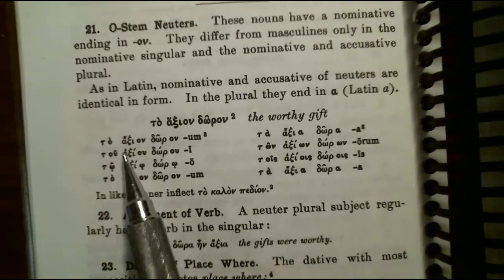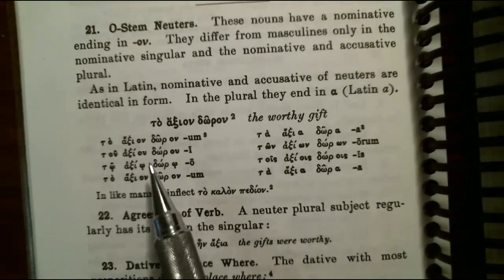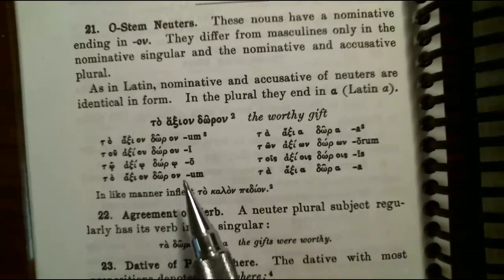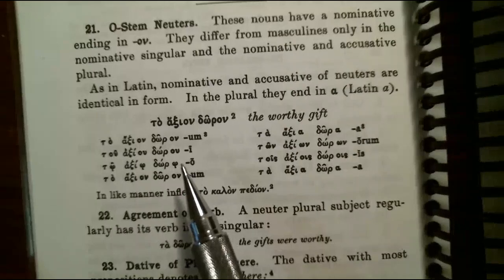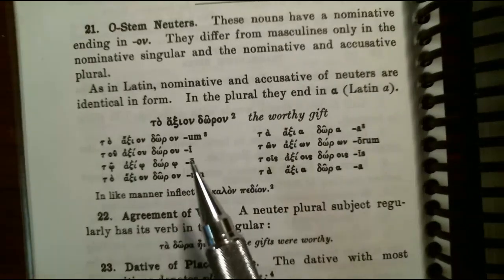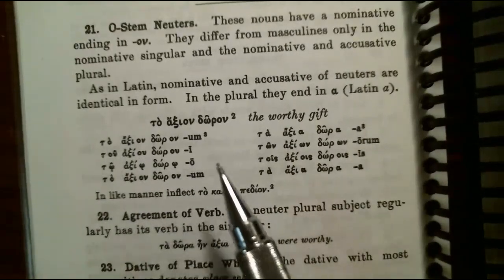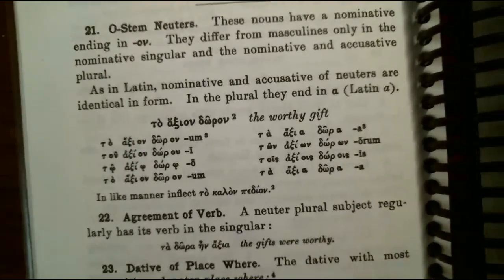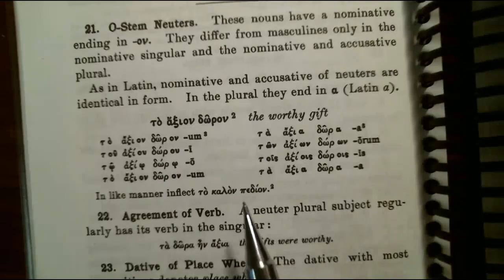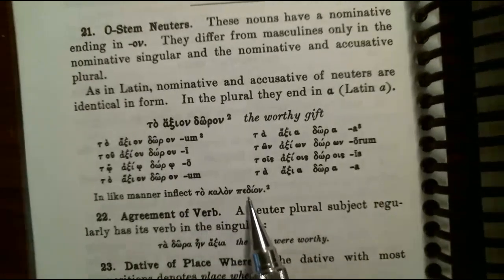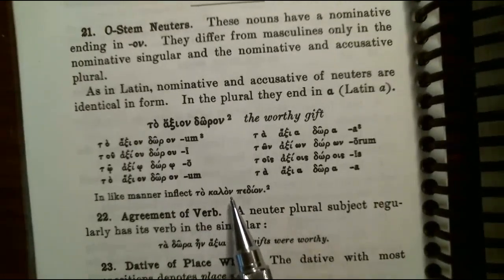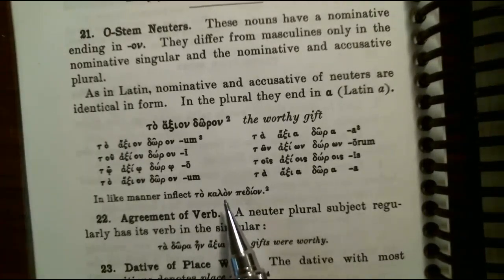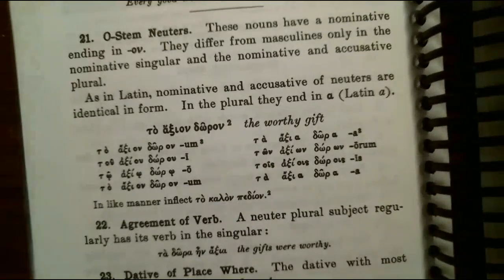We have this paradigm here. I would read through this and just take note of the endings. But what I'm going to do is write out the endings for you so you can see it without the words creating distraction and confusion. So we'll simplify it to just the endings, and then we will decline to kalon pedion, the beautiful field, or the beautiful meadow, if you will. All right, so let's do this. Let me grab a piece of paper.